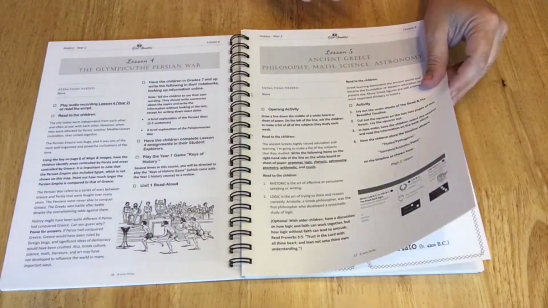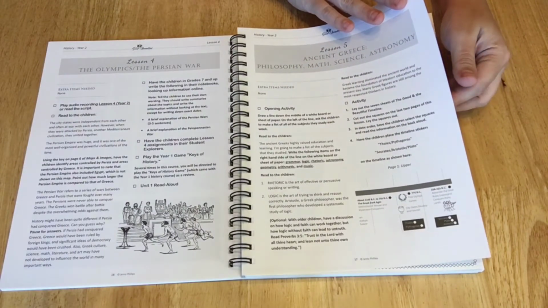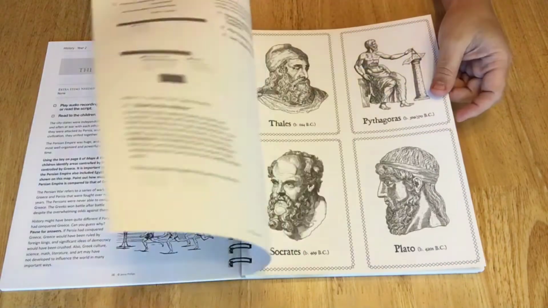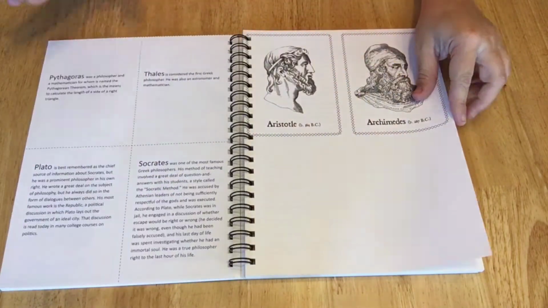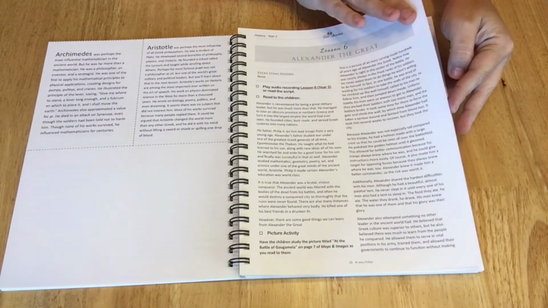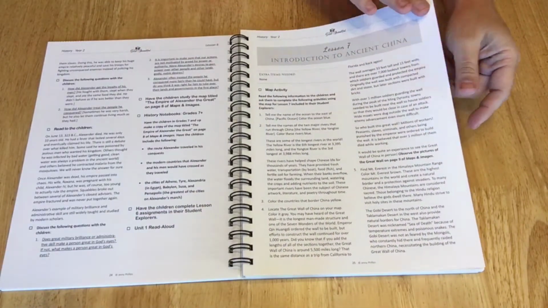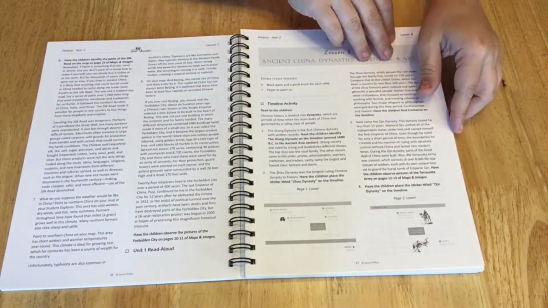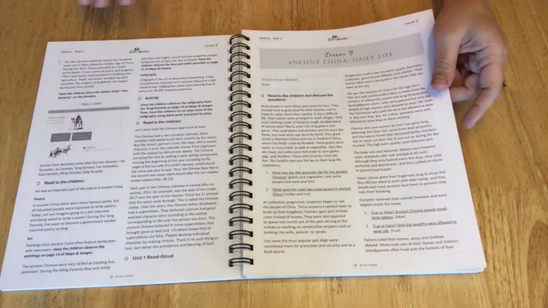So it's the Greek alphabet, the Persian War, philosophy, math, science, and astronomy. So I'm excited to study Greece. You know, that was always one of my favorites. Alexander the Great, ancient China, and then in here it talks about using the timeline, which I'll show you in a minute.